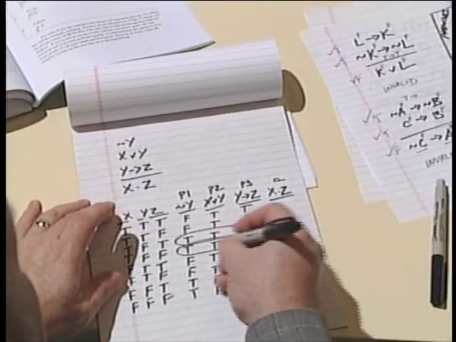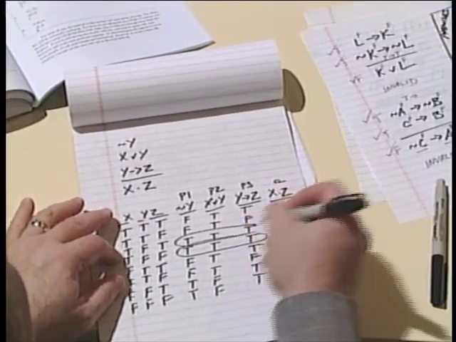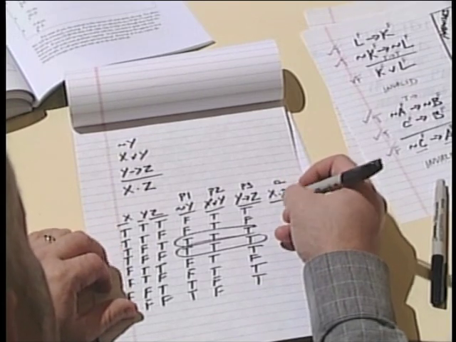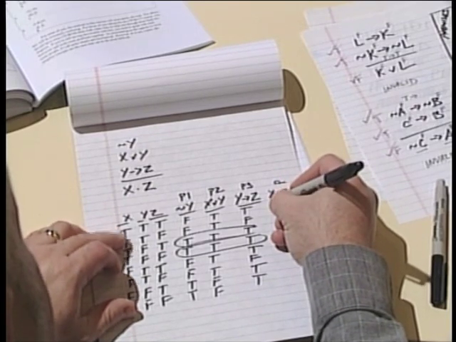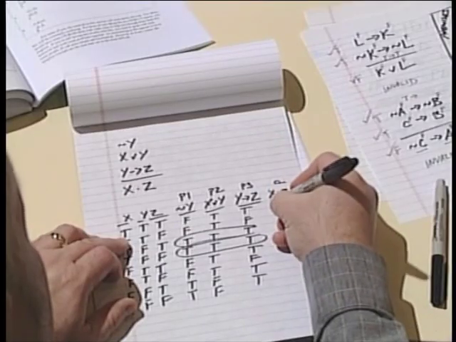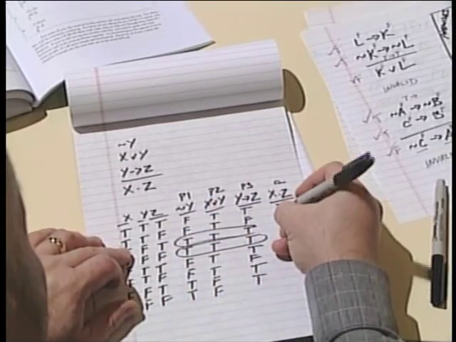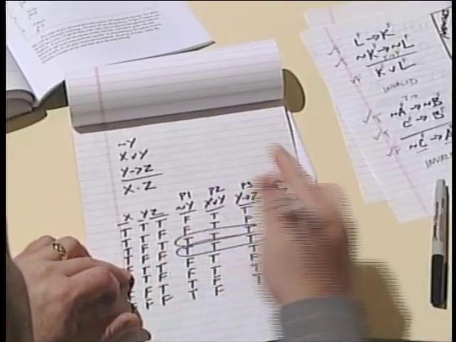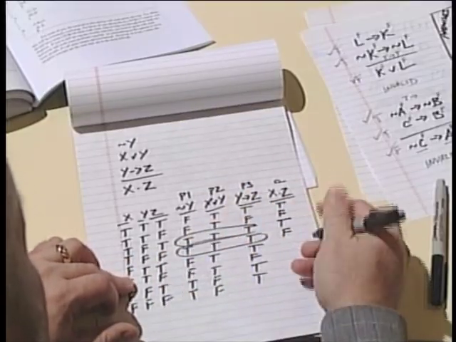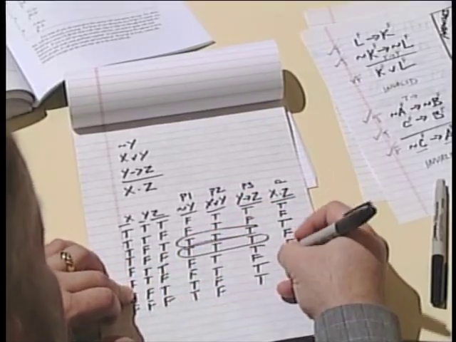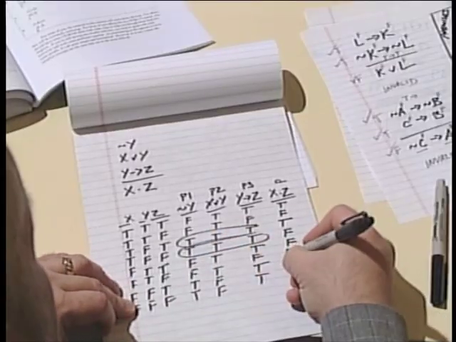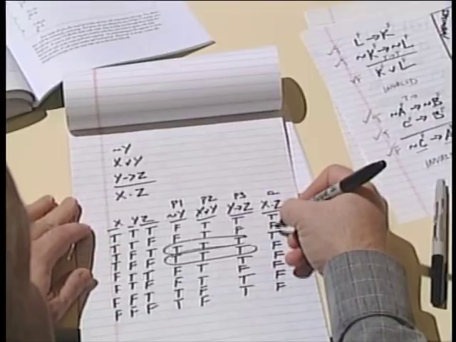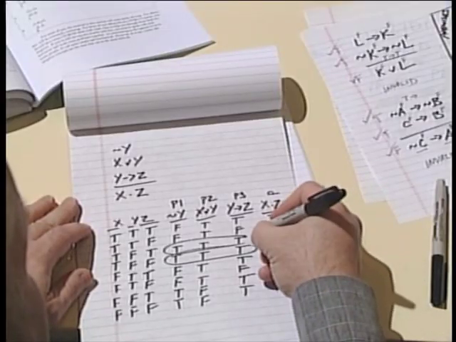I check to see which of them have all true premises, and that's in lines 3 and 4. My conclusion is X and Z. They're both true here. One of them's false here. They're both true here. One of them's false here. One of them's false here. Both of them are false here. One of them's false here. And both of them are false here. So TF, TF, and then 4 F's in a row.